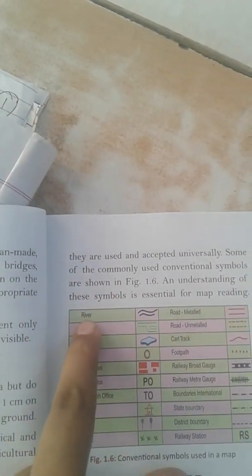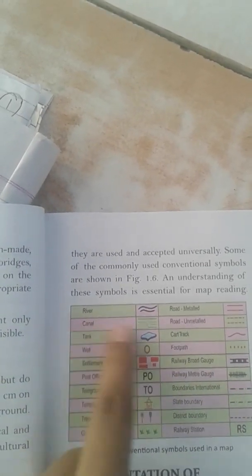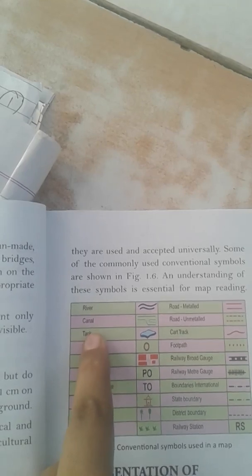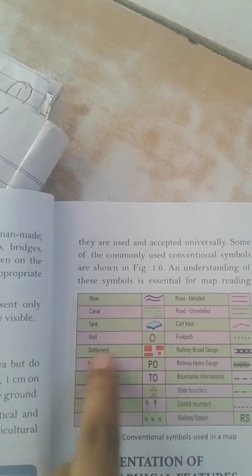Some of the common conventional symbols are, look at this picture: river is shown by this symbol, canal by this symbol, tank by this, well this, settlement this, and so on.